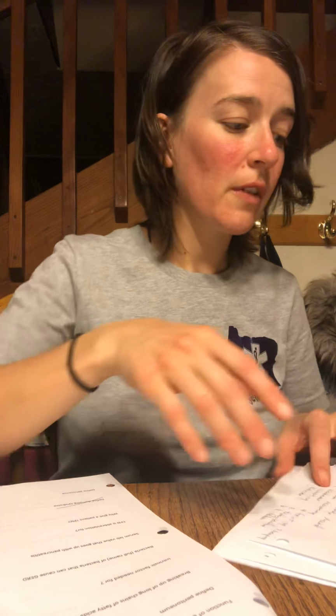Okay. Function of the gallbladder. It stores bile. Define peritoneum. It's the sheath over the abdominal organs. Breaking up of long chains of fatty acids is called emulsification. Intrinsic factor is needed to allow B12 to be absorbed in the gut from food.